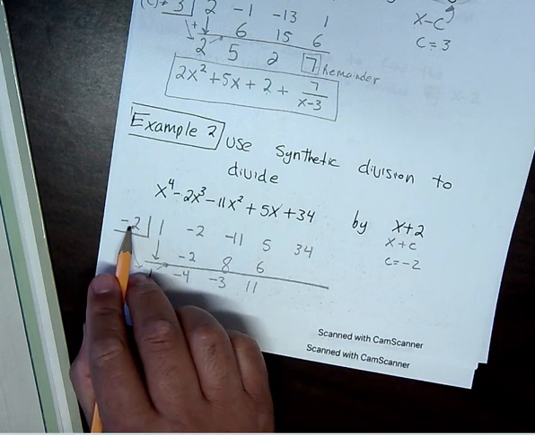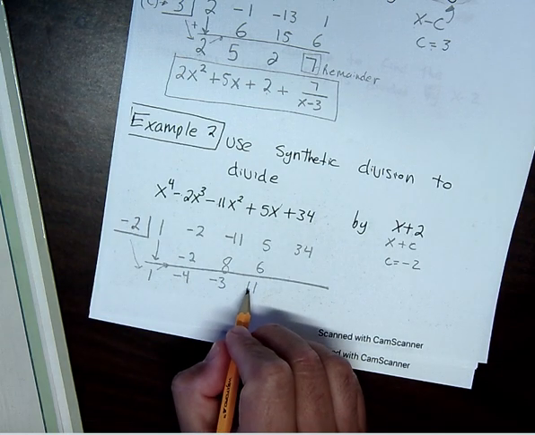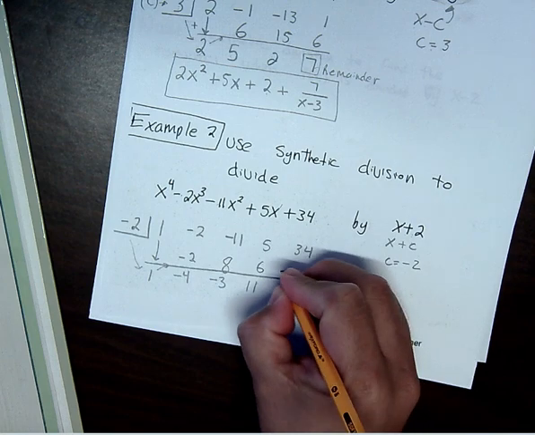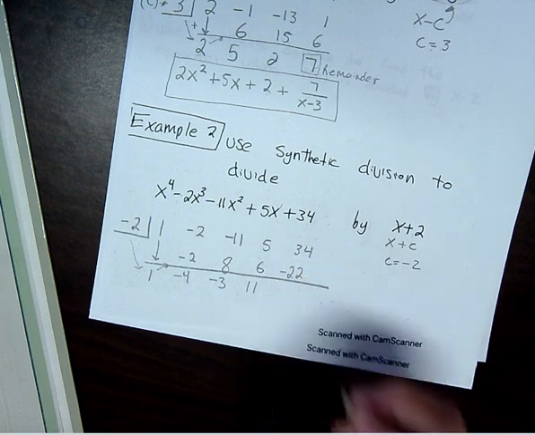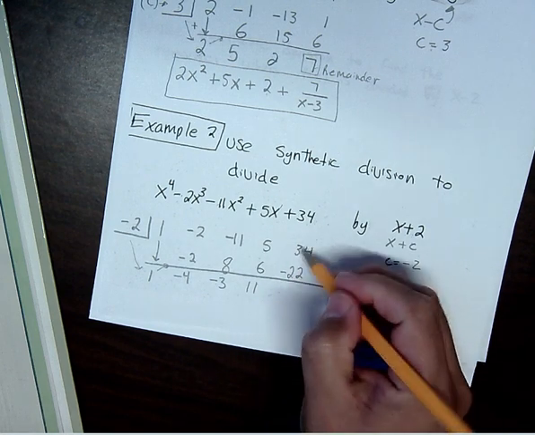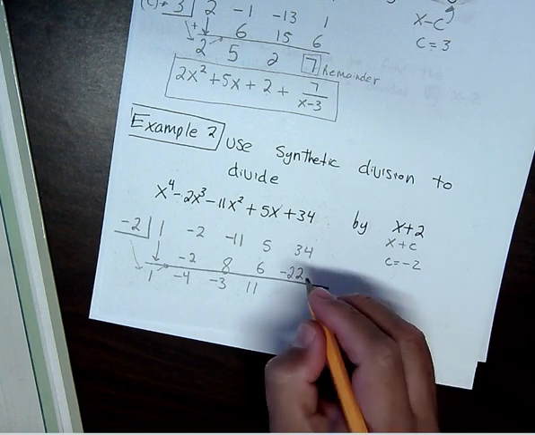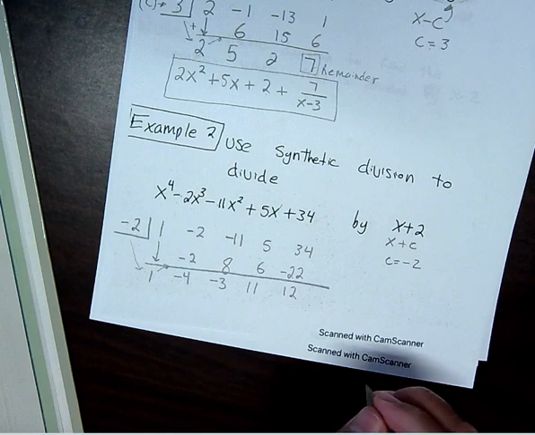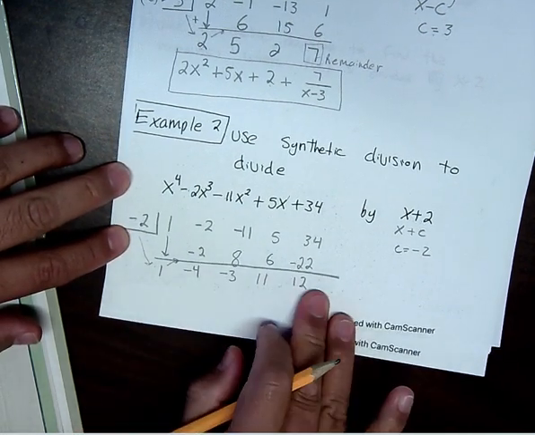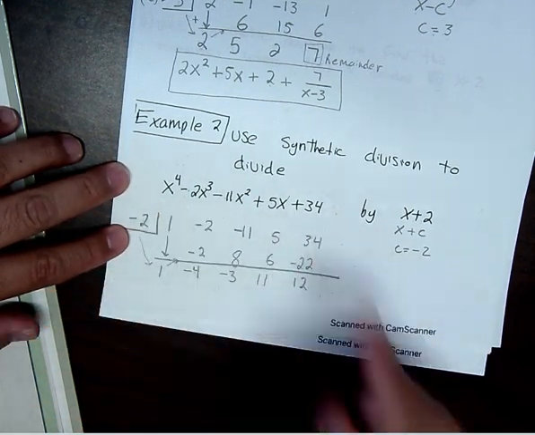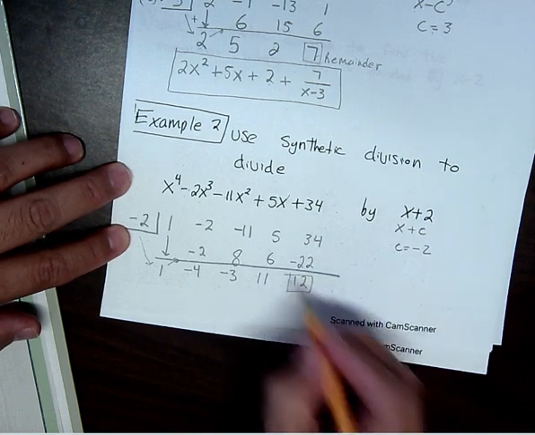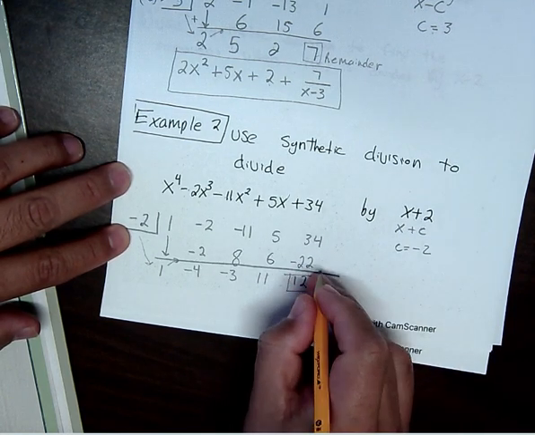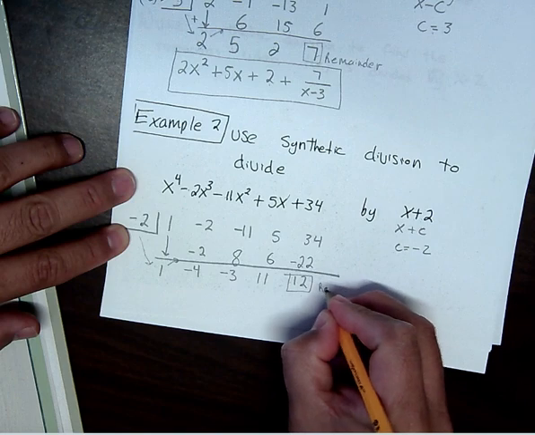And then -2 times 11 would be -22 here. And then add 34 minus 22 will give you +12. So these are the new coefficients of our new polynomial. And it does have a remainder. This is a remainder. I would put a box that way you don't forget this is a remainder.